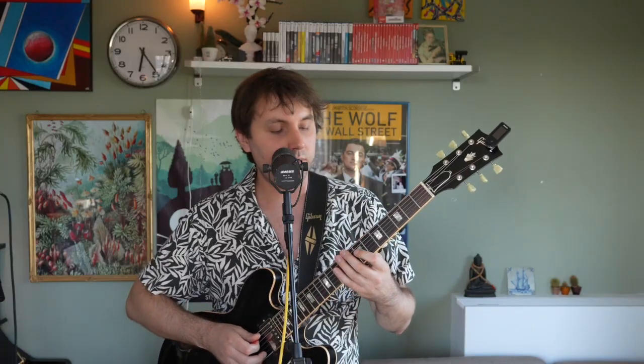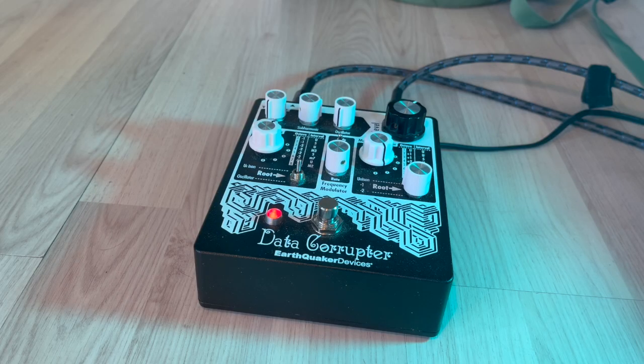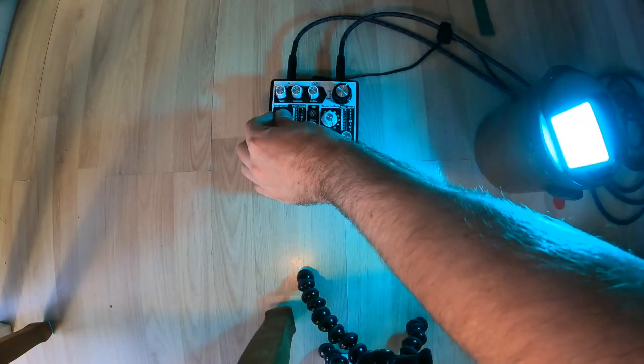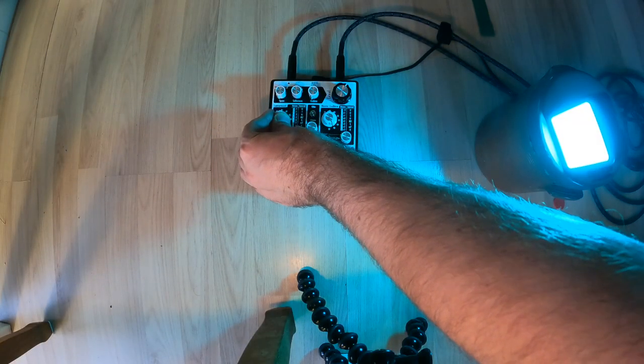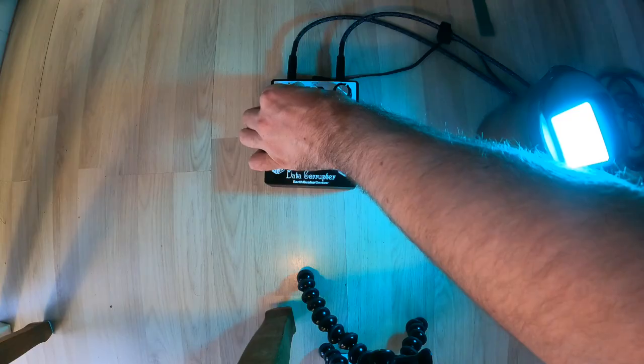So let me try a couple of different settings. So right now this is 2 octaves down. Okay, and this is really weird. This is 2 minor sevenths down. I don't know why you would want to use this, but it's on this pedal.